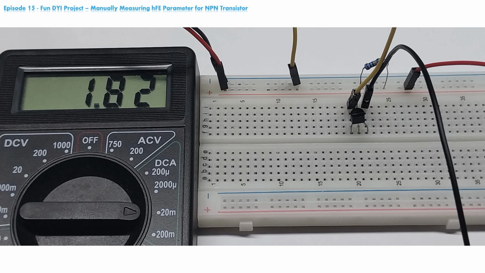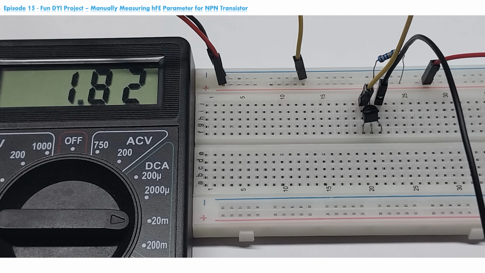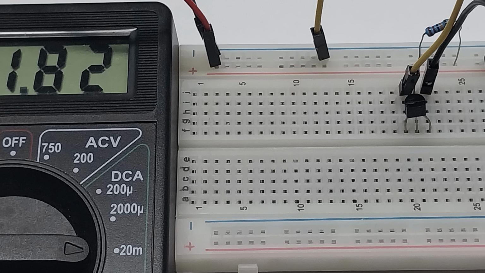And finally, with our power source on and base resistor in place, we will take the measurement of collector current, in order to calculate the hFE parameter for this particular circuit. We will use the multimeter in DC current setting, in the range of 20 milliamperes. We will place the red probe on the positive rail of the power source, and the black probe at the collector terminal of the transistor. We take a measurement of 1.82 milliamperes for collector current.